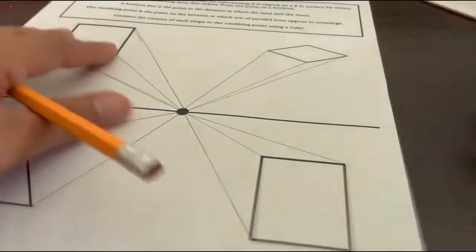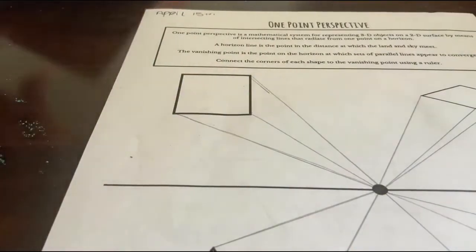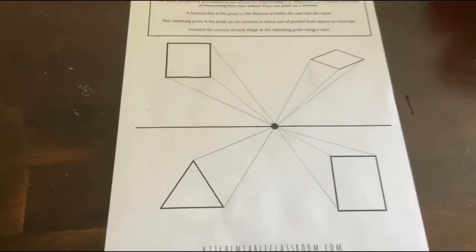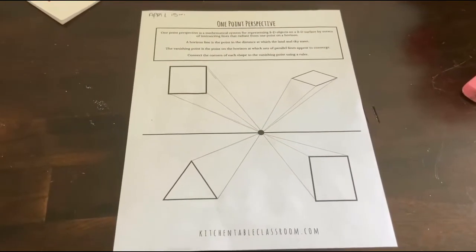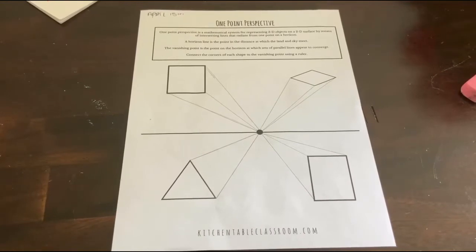Just make sure to keep your page because I am going to be giving an example of some things that we can do with value and the form shapes that we created today for Friday.